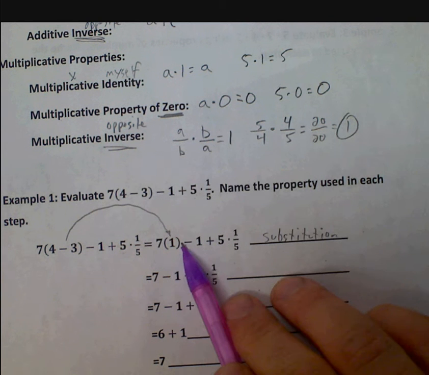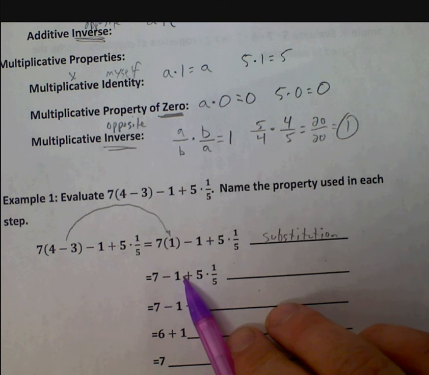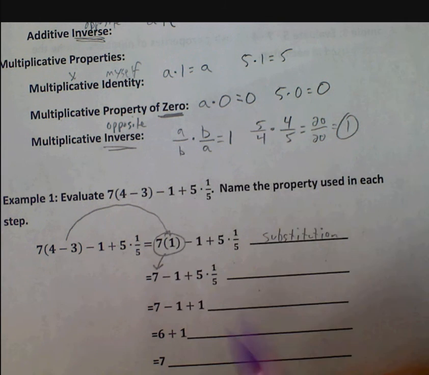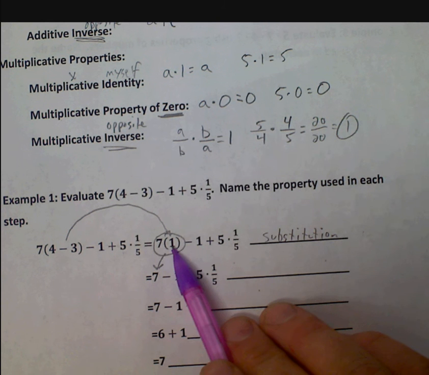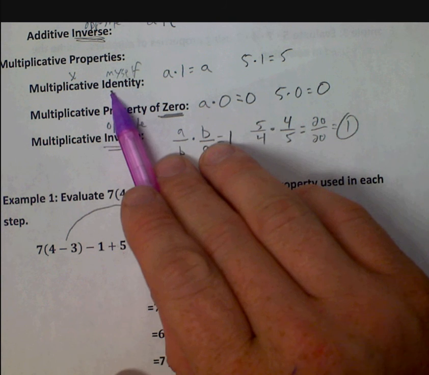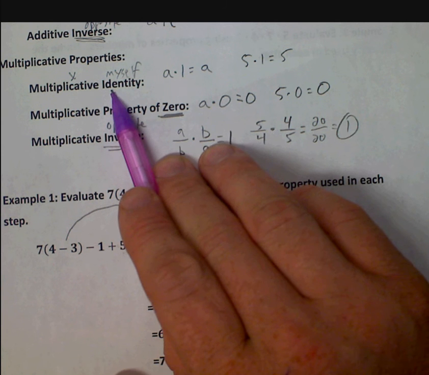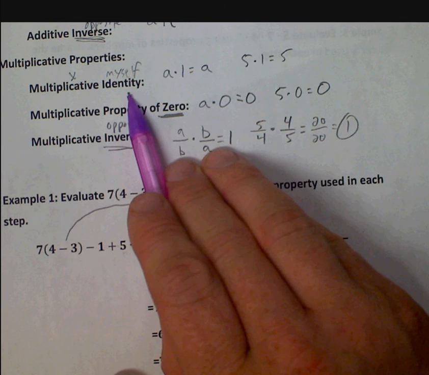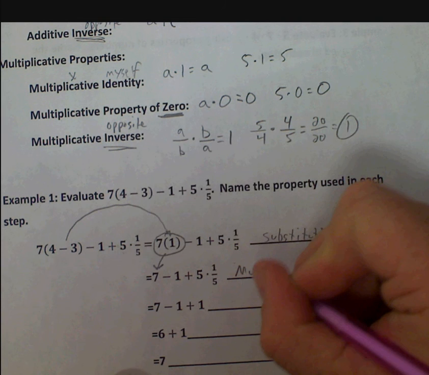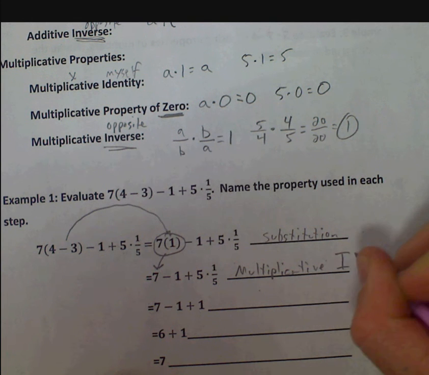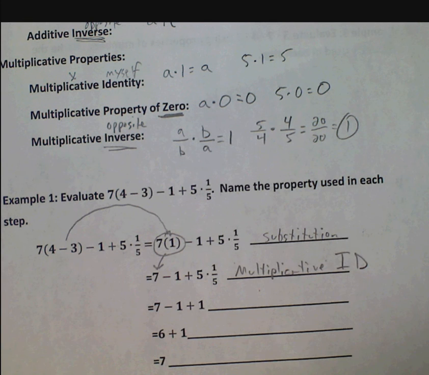How do we get from this to this? What changed? What changed is they took 7 times 1. Anything times 1 is itself. I multiplied. Identity, anything times 1 is itself, so it has to be the multiplicative identity. Multiplicative identity. I'm going to put ID for identity.